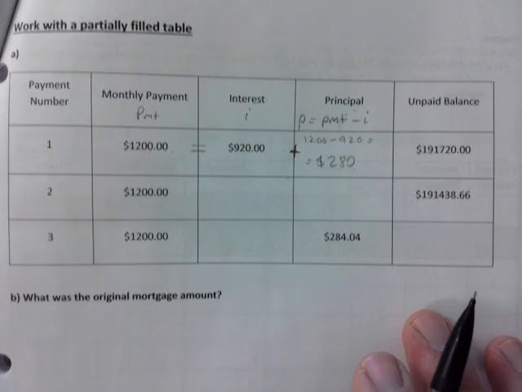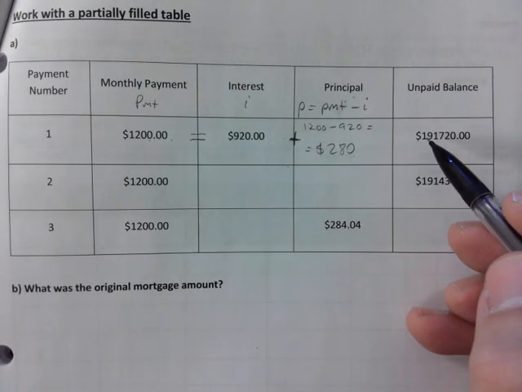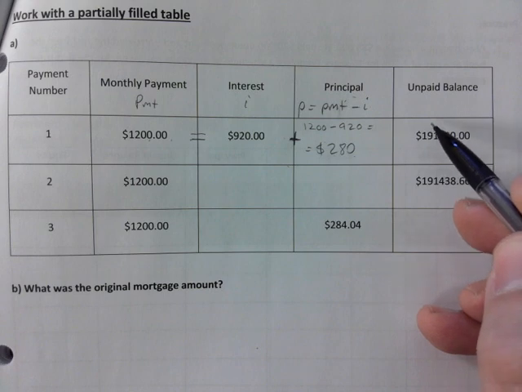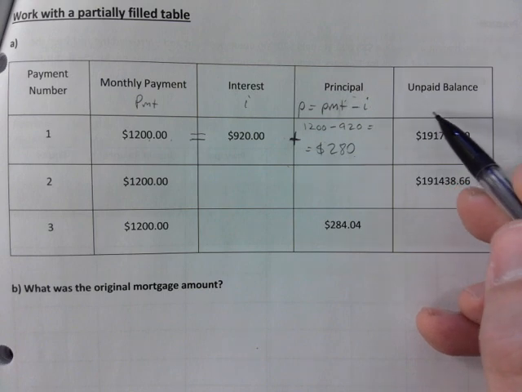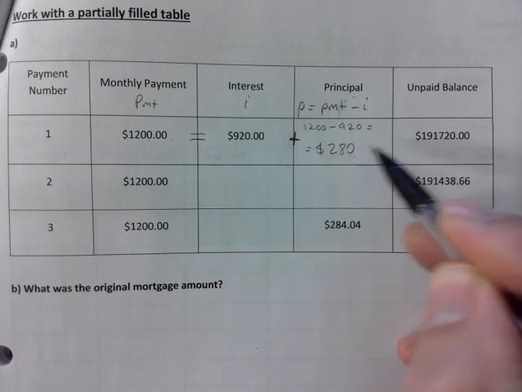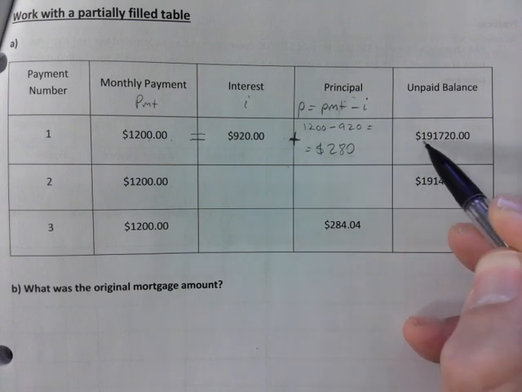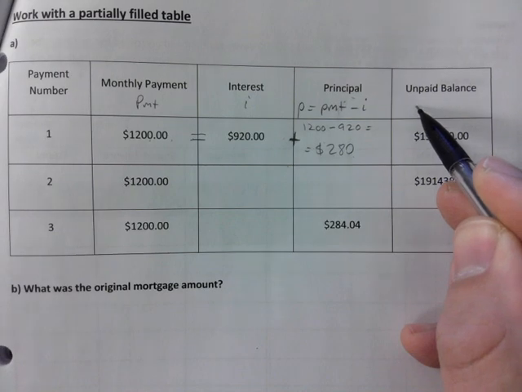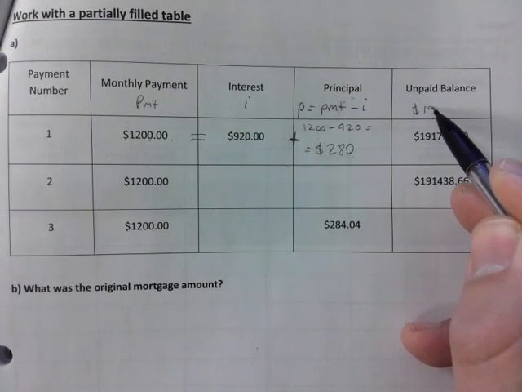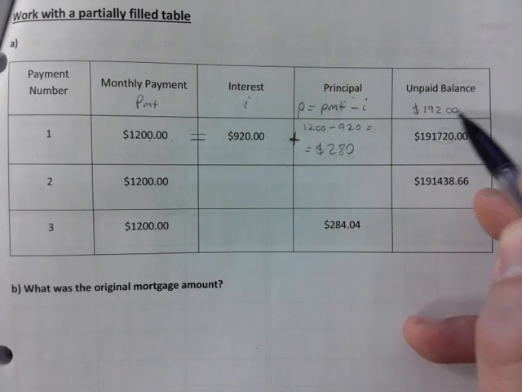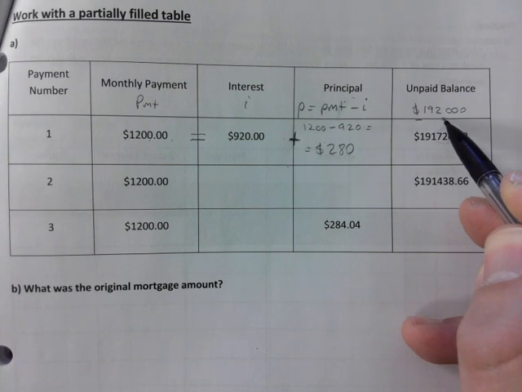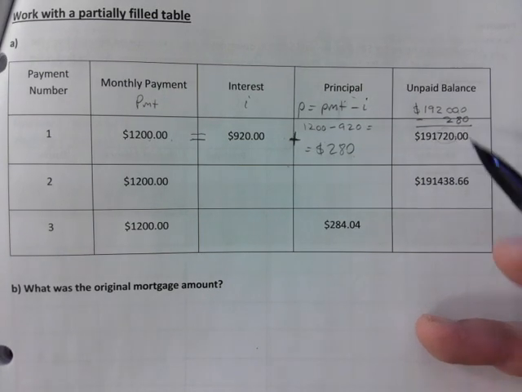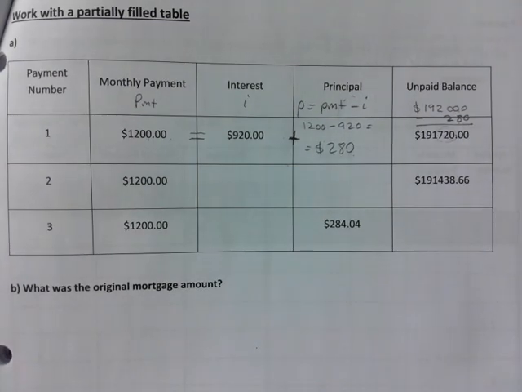Okay. What does that mean? What was it before? Right, the purchase price. So there would have been a number maybe up here. Can you do the mental math? It would be 192,000, right? So technically, there used to be 192,000 and you went minus 280 to get that, right? So it still checks out.